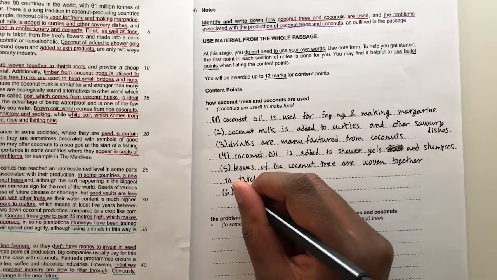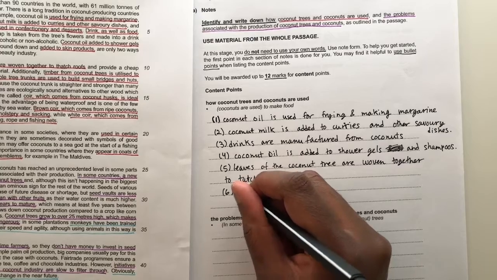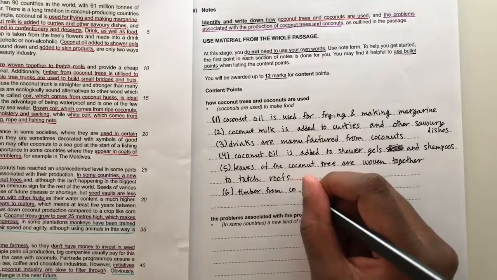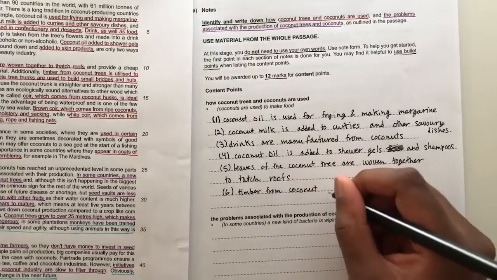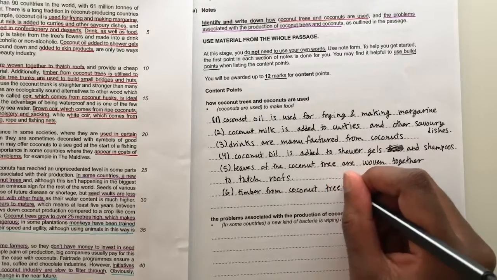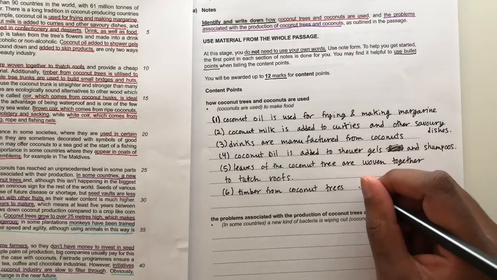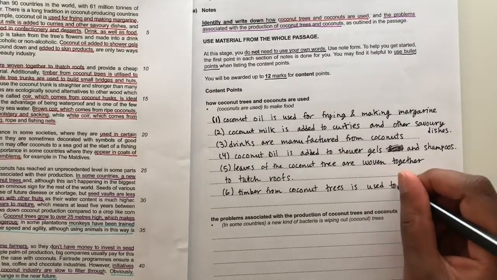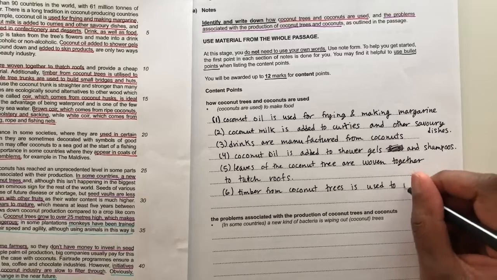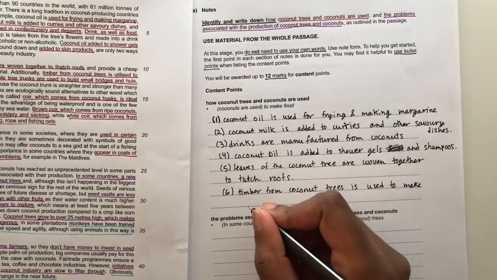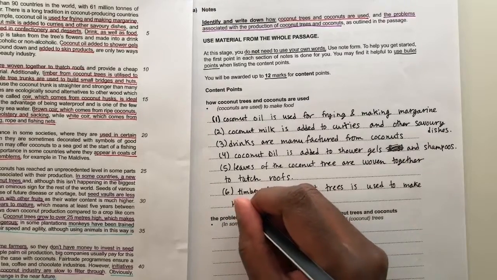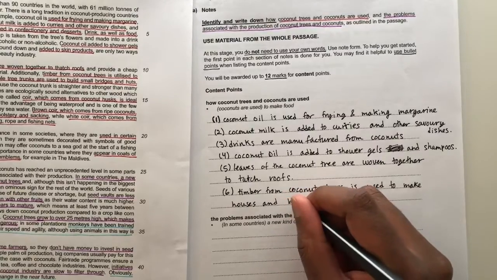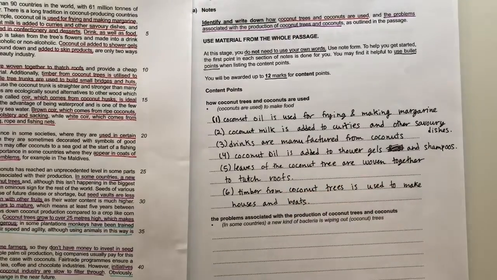So timber from coconut trees is used to make houses and boats.